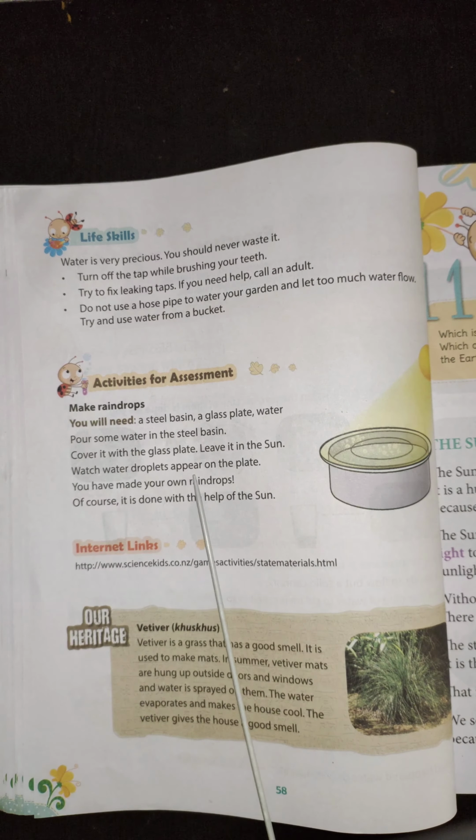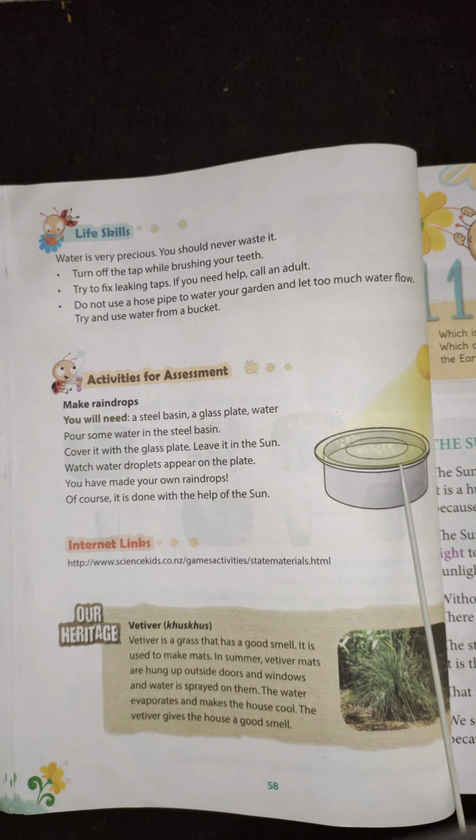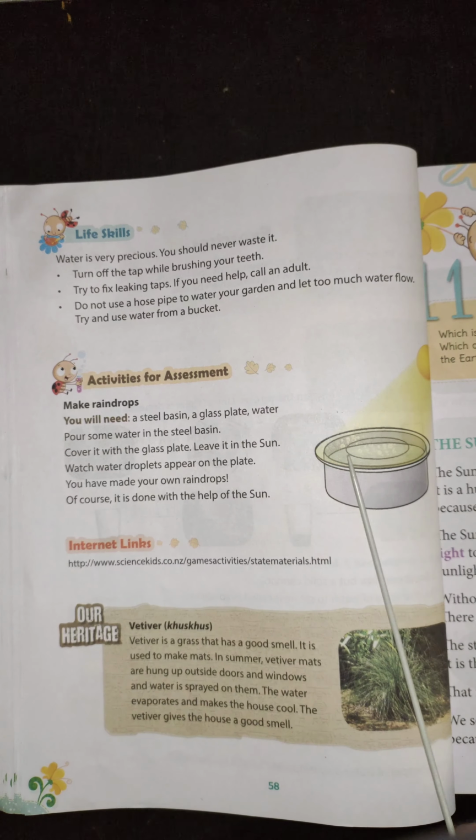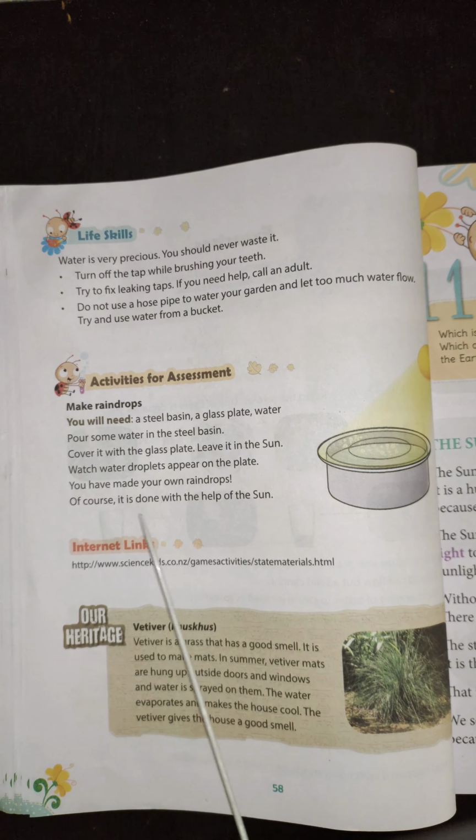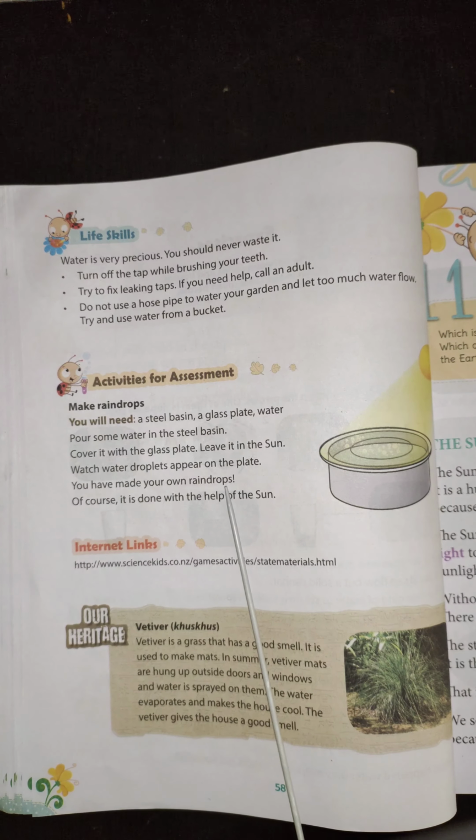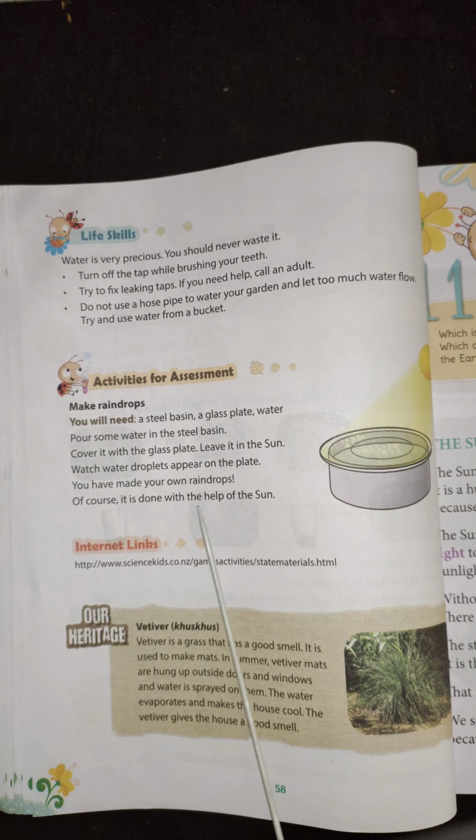Watch water droplets appear on the plate. From the inside, water droplets will start collecting, especially on this glass plate from inside. You have made your own raindrops. Of course, it is done with the help of the sun.